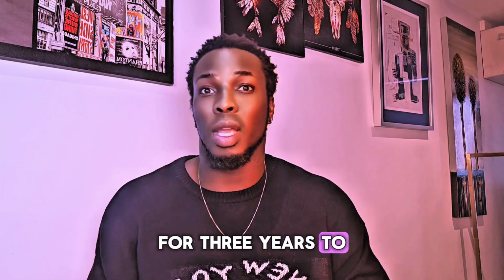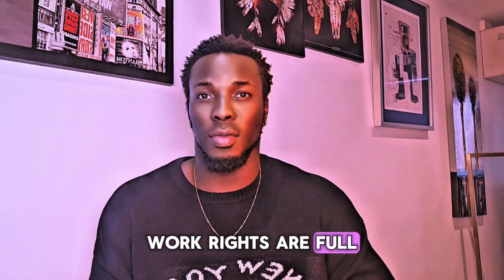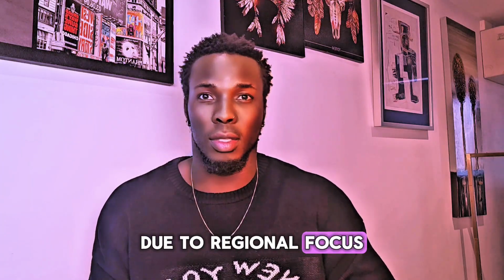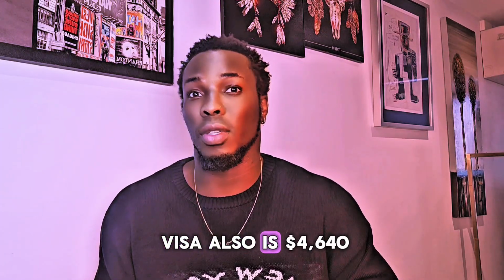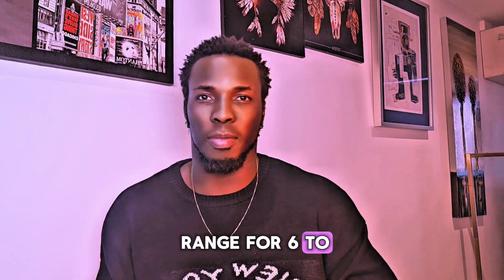You must live and work in regional Australia for 3 years to be eligible for PR through the subclass 191. Work rights are full, and the visa is often more accessible than the subclass 189 or 190 due to regional focus. The cost for this visa also is $4,640, and the processing time ranges from 6 to 12 months.